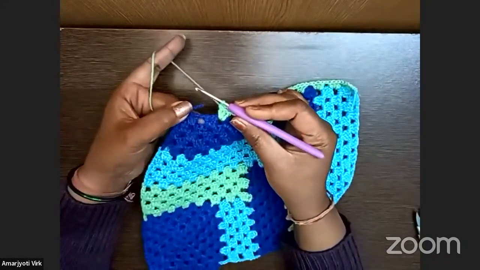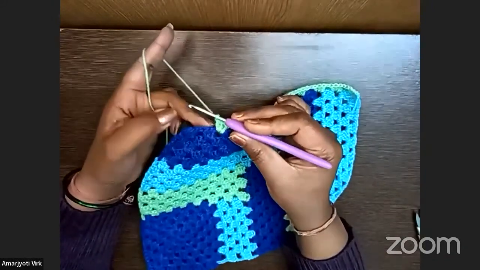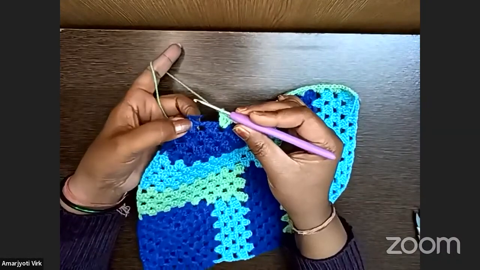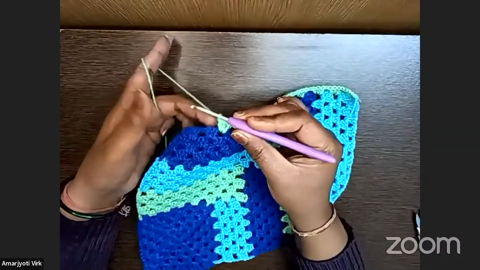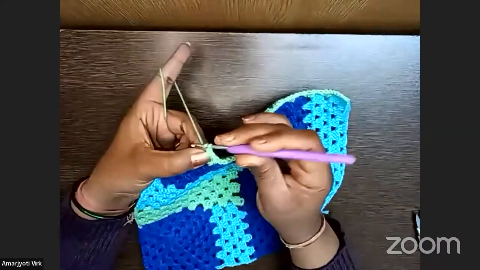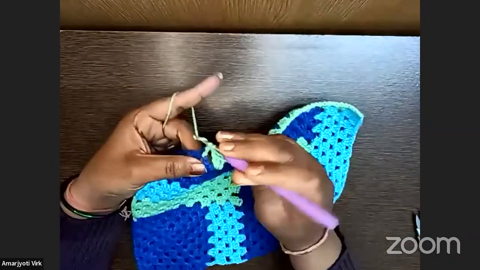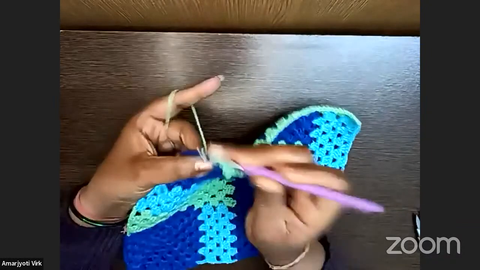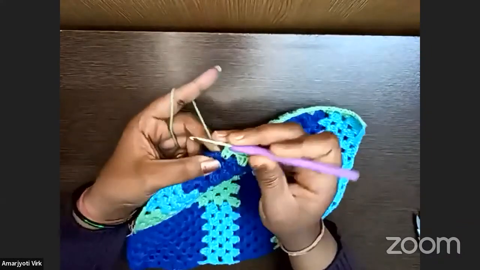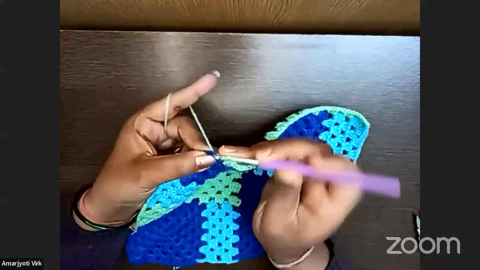Now you have reached the last chain space, and at the end there are 3 double crochet below. So how will you end? Chain 1, 2 double crochet in the last space, and 1 double crochet on the last stitch.